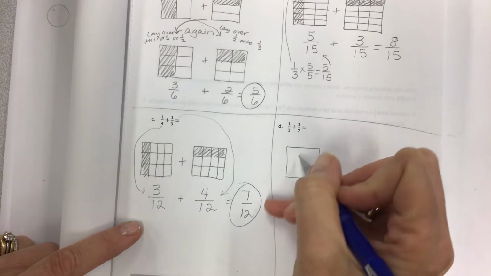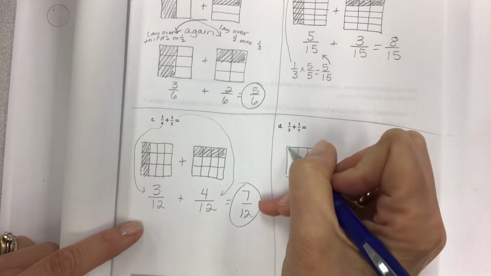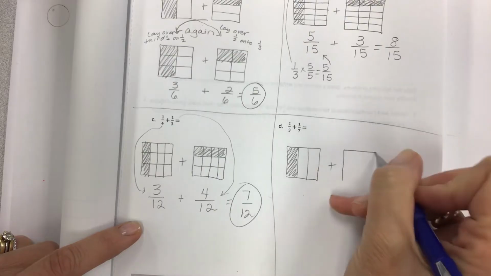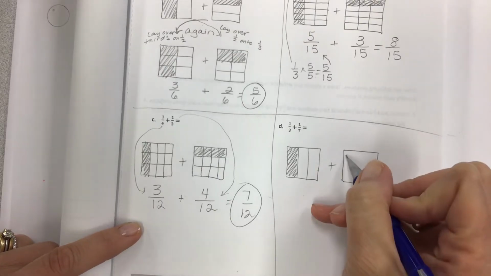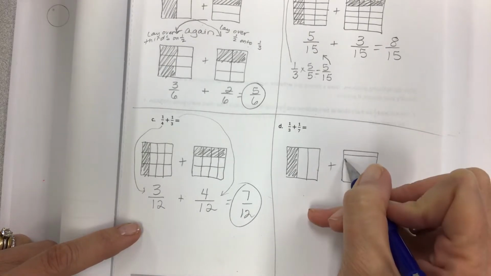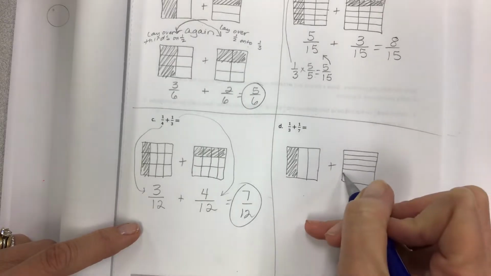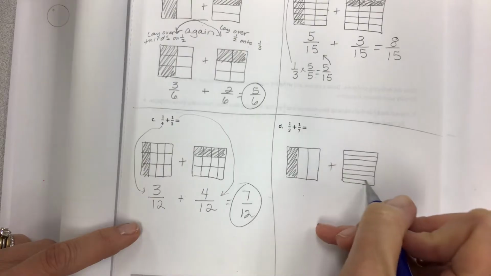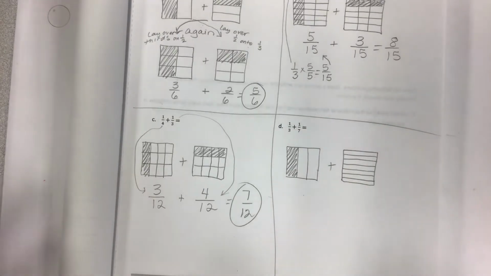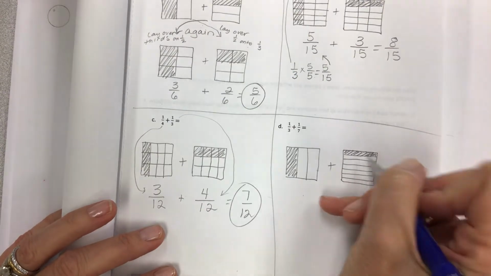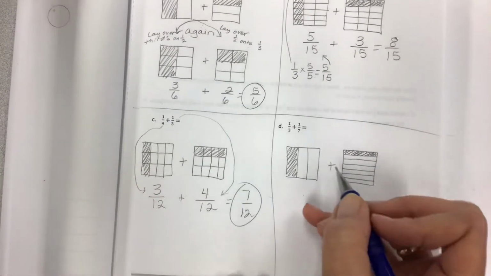1/3 shade plus 1/7 horizontal. Okay, it's a challenge. 1, 2, 3, 4 should be a little more than halfway. 5, 6, 7. So you just kind of eyeball it. I know I've been doing it for a while, so I usually can crank these out pretty quickly.